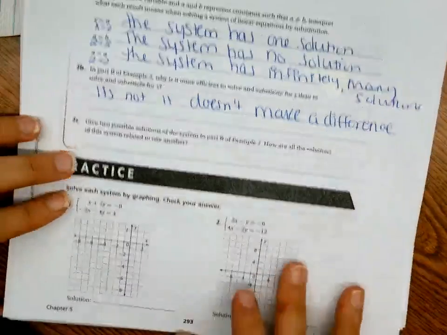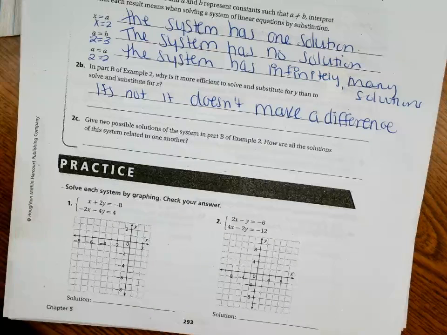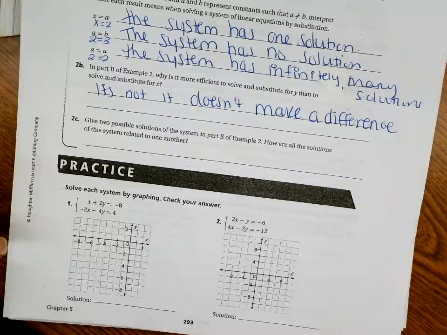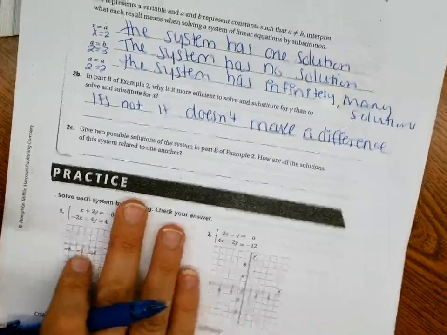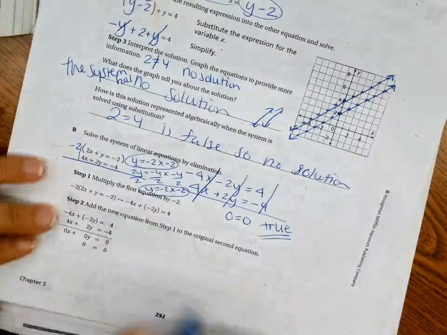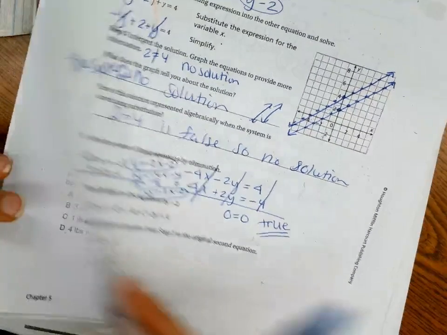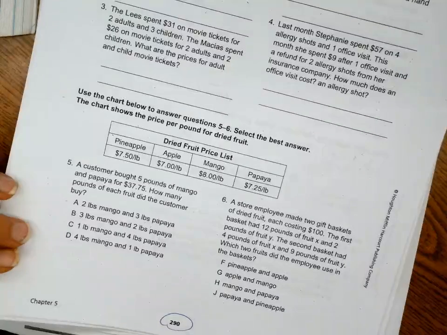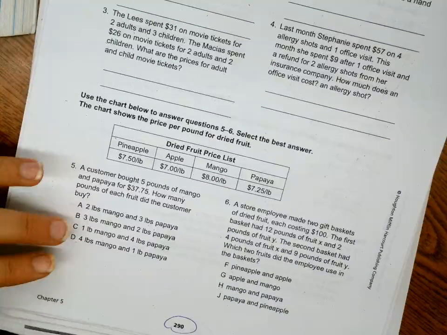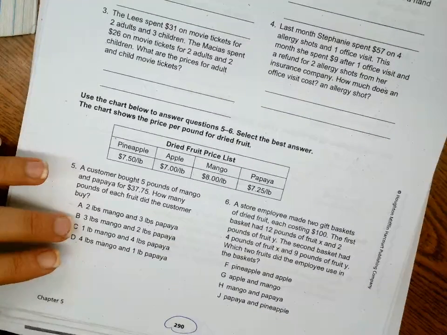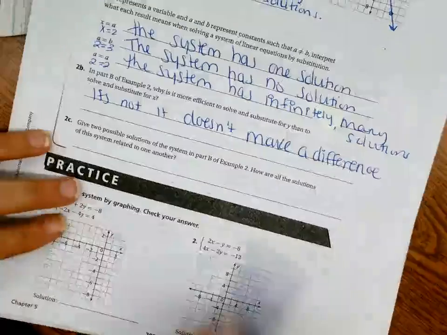Give two possible solutions of the system in part 2 of example B. How are the solutions of the system related to one another? They must be referring to the wrong question because this one is the same line. I bet they're referring to a different example. Maybe they were referring to example 1. That's a flawed question because it's not going to make a difference. You're going to get the same thing, so don't worry about that.